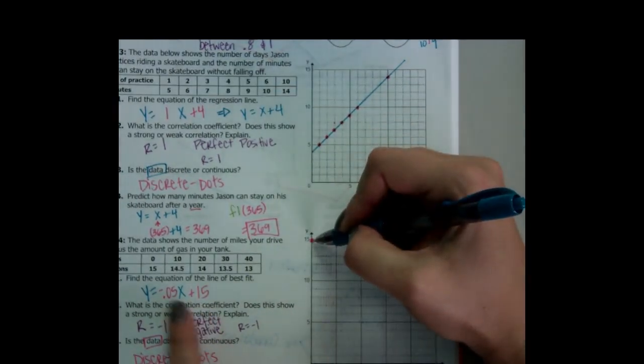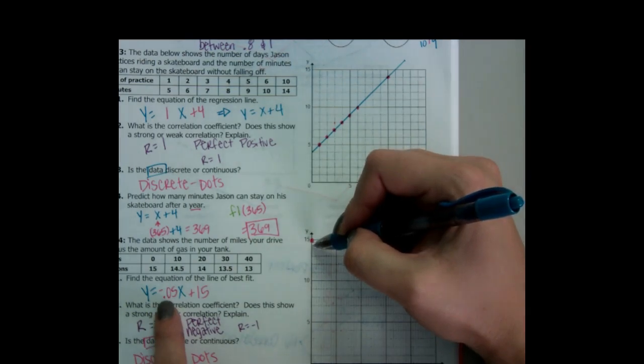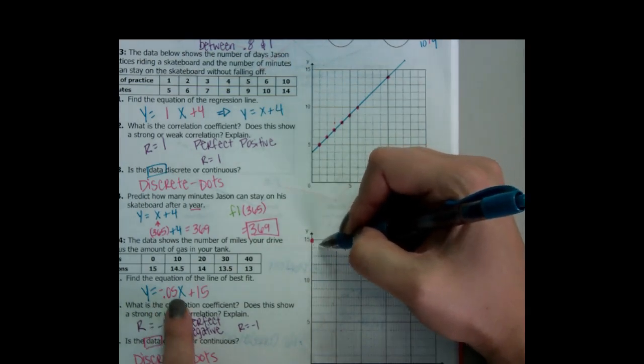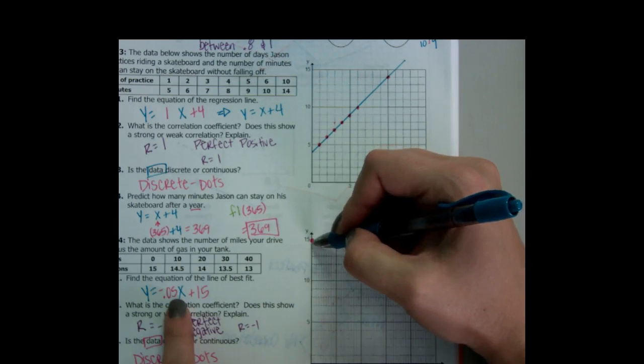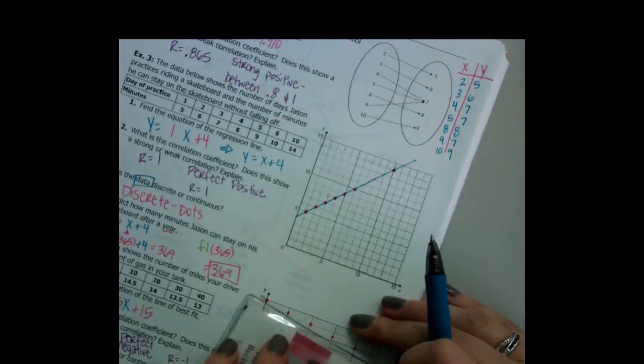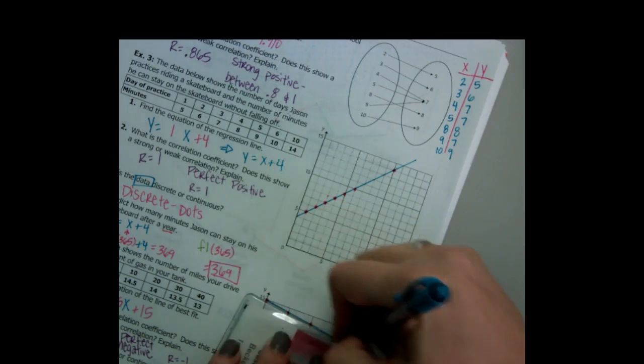I'd start right here, and I'd go down 0.05 for every mile. Now that's going to be really hard to calculate here, but we knew it was perfect. So we can actually draw a perfect line through these points.